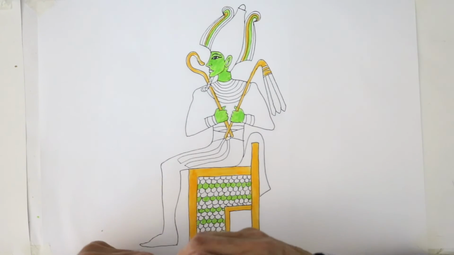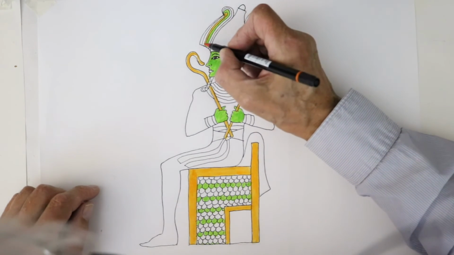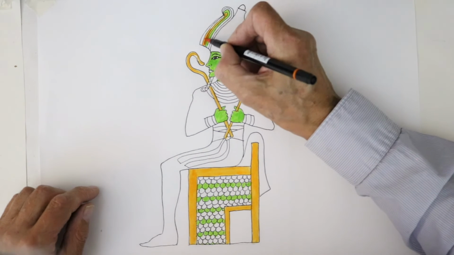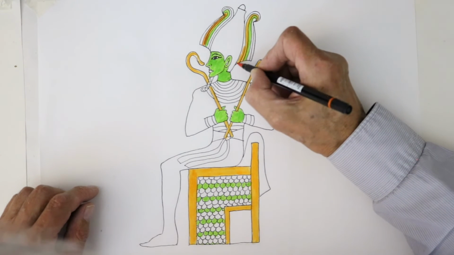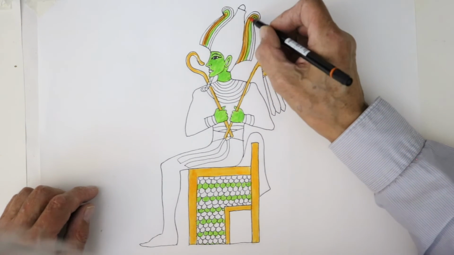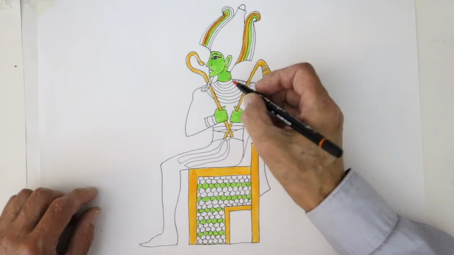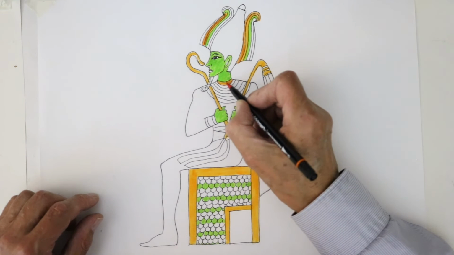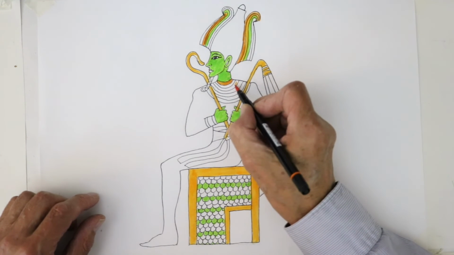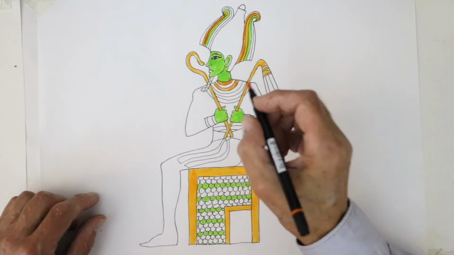Yellow done, the orange is next, and beside the yellow here we have a band of orange. Came up like that. And the necklet is orange there. Then we have a white one, then we have an orange one, like that.